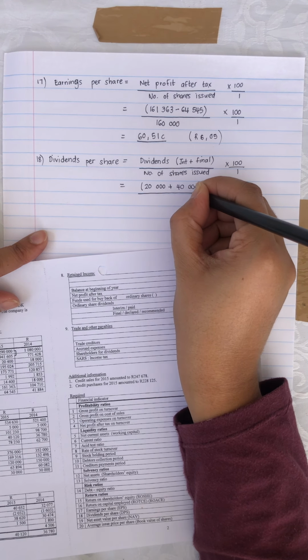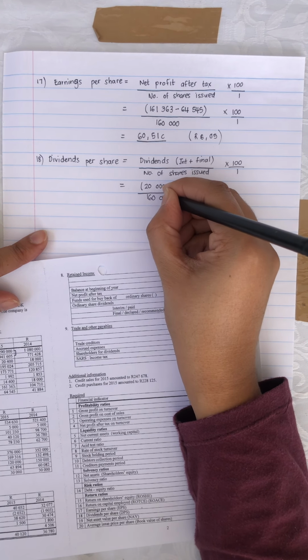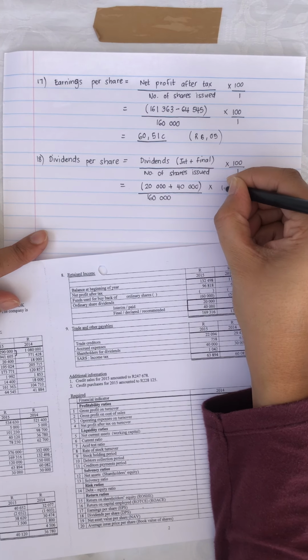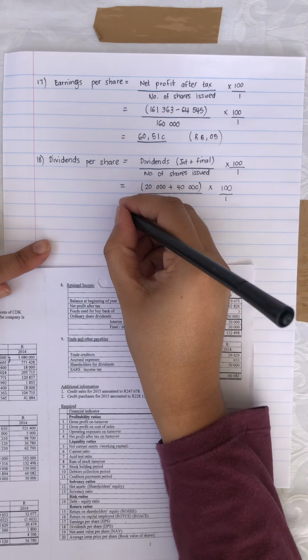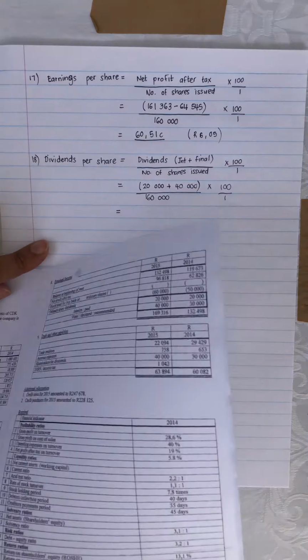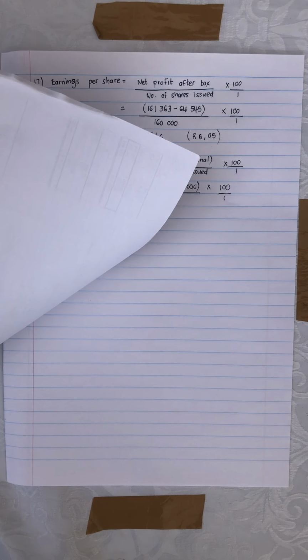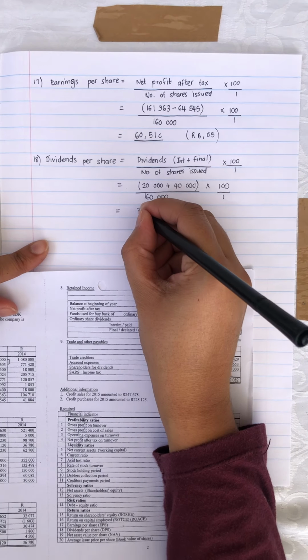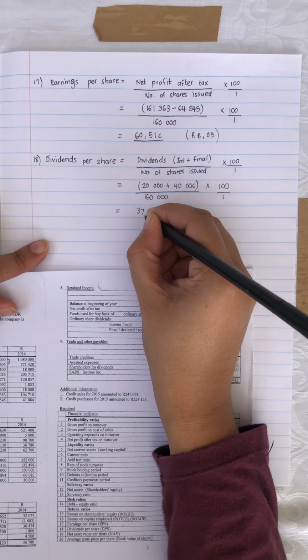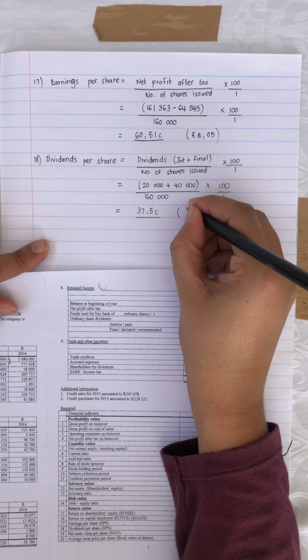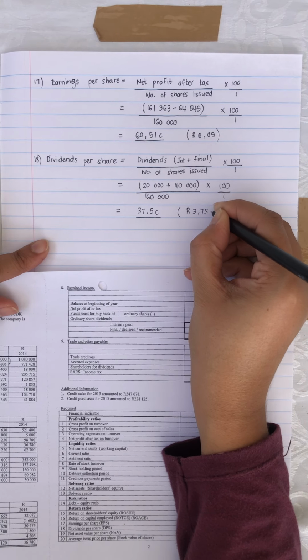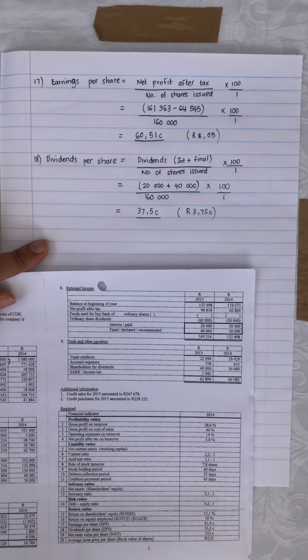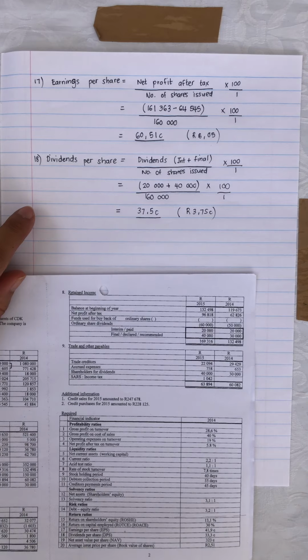I divide that by the number of shares, which we've already established above, 160,000 shares, times 100 over 1. And if I put that onto the calculator, I get to a dividends per share of 37.5 cents. If you opt not to use that, you have 3.75 cents per share. That's how much dividends you are paying per share.